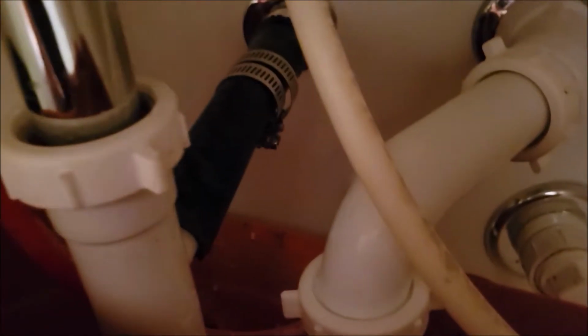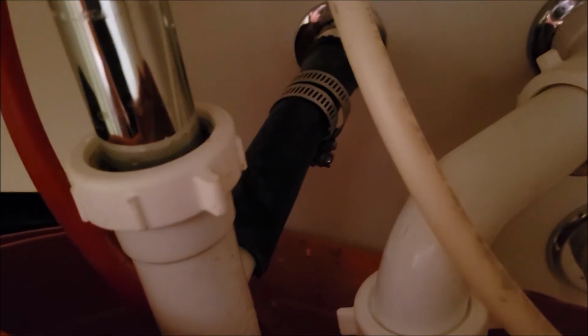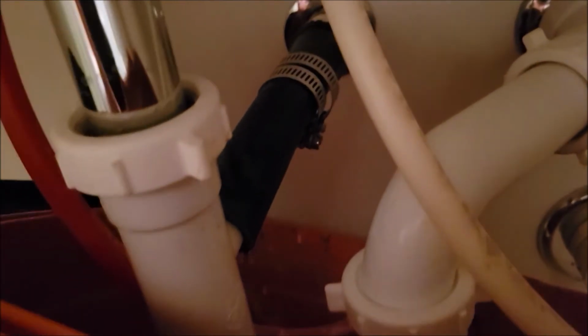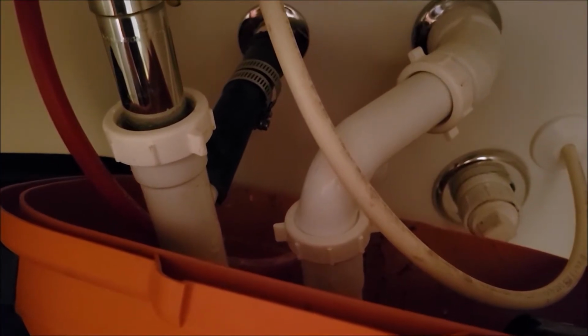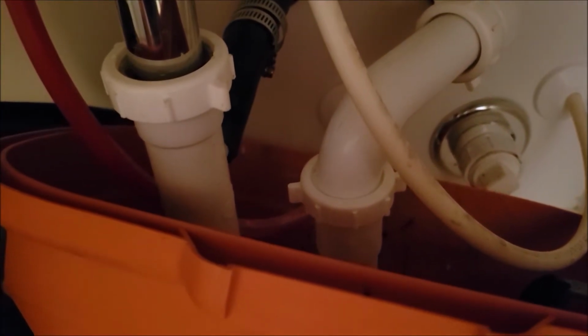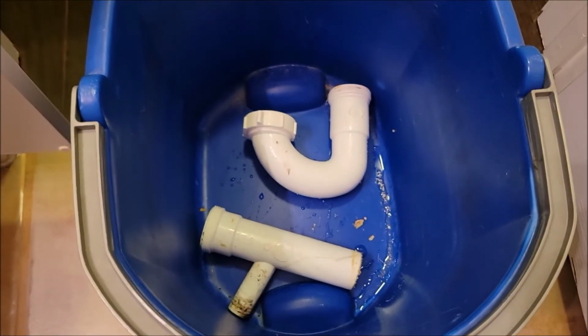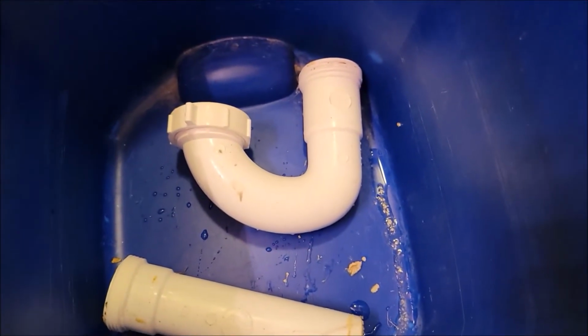So I undid both pipe clamps, and that rubber pipe there is just a little too rigid to try to move back or forth to get it off. So I'm just going to take the whole P-trap off and let it drain that way. So to take the P-trap off, you undo these two little pieces here of the pipe, and it takes the compression off and lets you just pull it down. All right, so there is the, I guess, J pipe, whatever you want to call it.